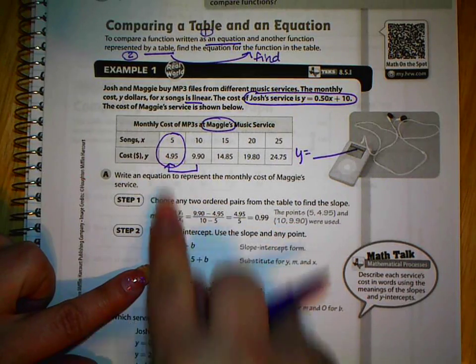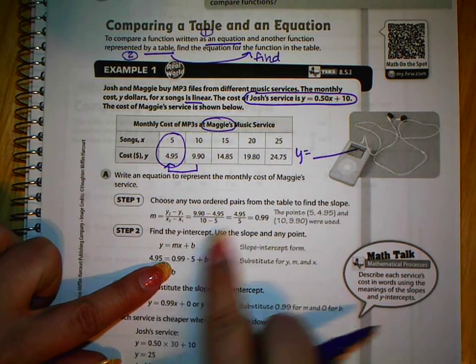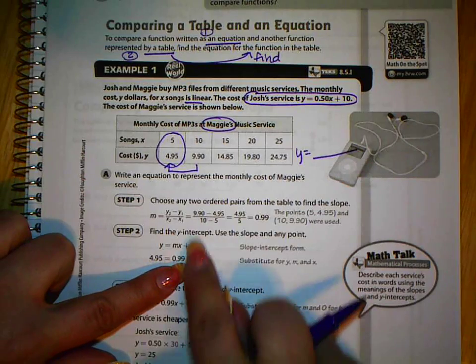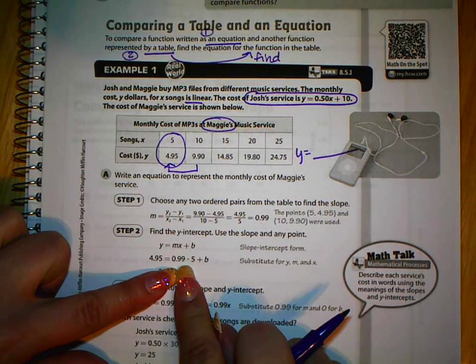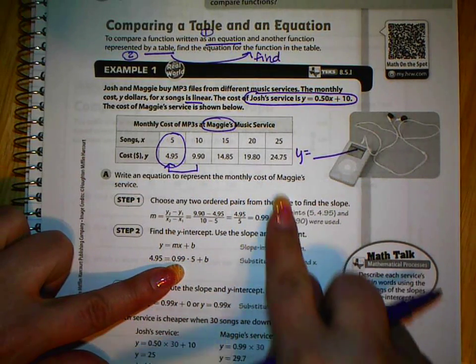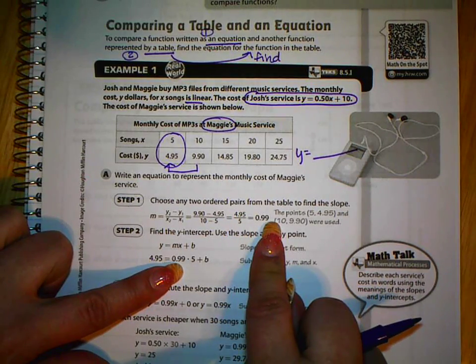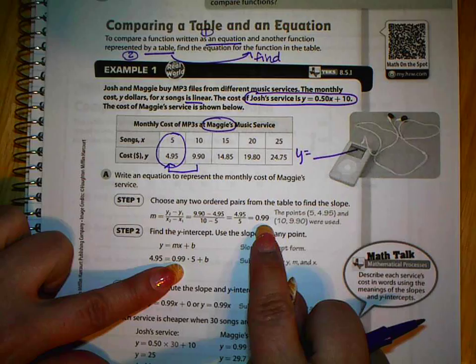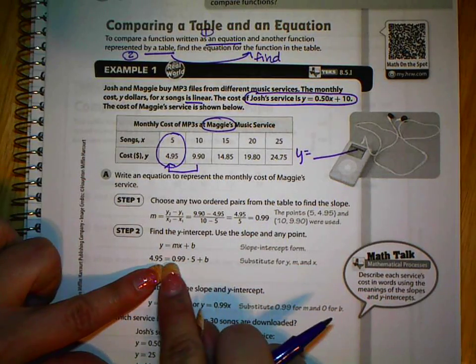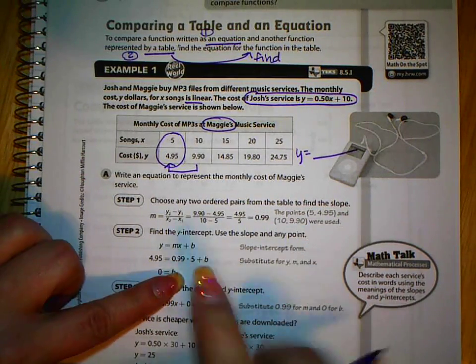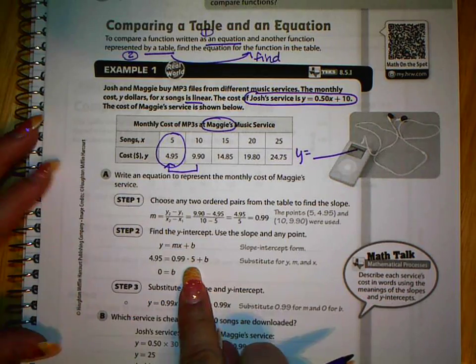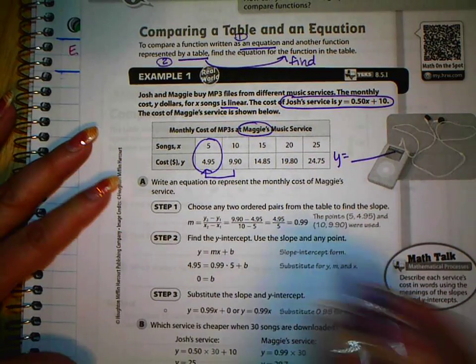So the y is 495. My m is 99 cents, and we're going to multiply that by 5. We already know that 495 divided by 5 gave us 99, so 5 times 99 cents gives 495. That's the step they don't show you here, so let me put that in.